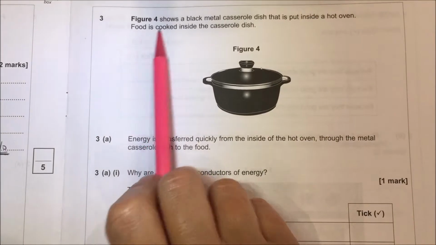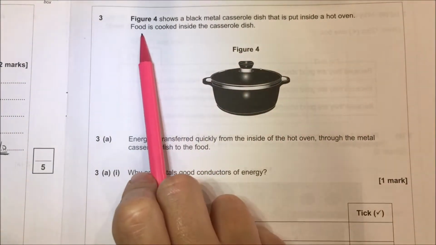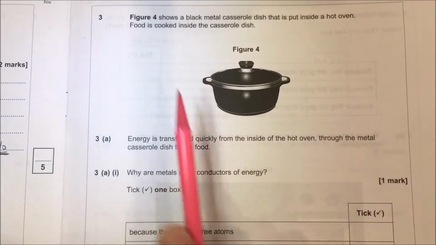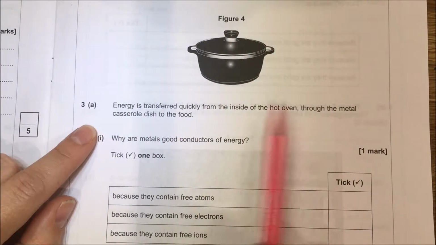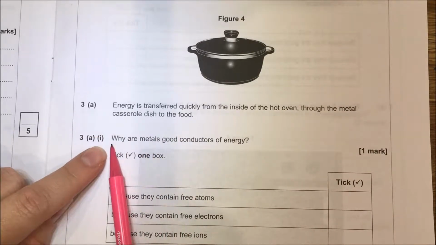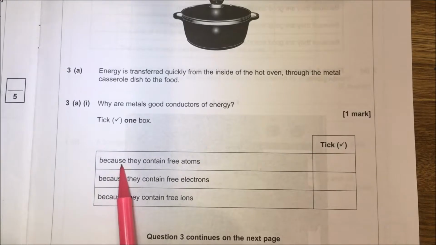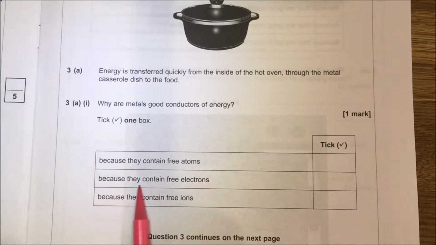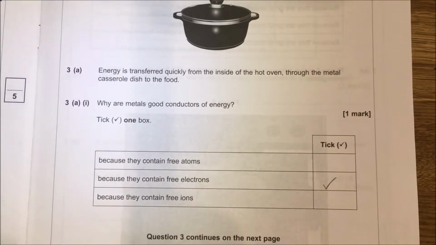Okay, figure 4 shows a black metal casserole dish that's put inside a hot oven. Food is cooked inside the casserole dish. Energy is transferred quickly from inside of the hot oven through the metal casserole dish to the food. Why are metals good conductors of energy? So we've got because they contain free atoms, because they contain free electrons, or because they contain free ions, and it's because they contain free electrons.